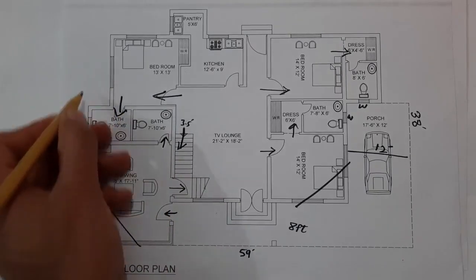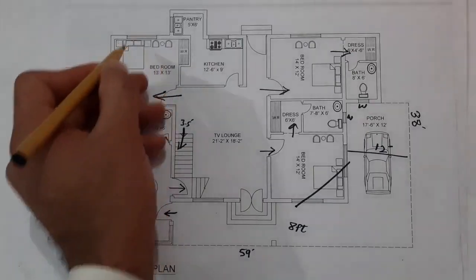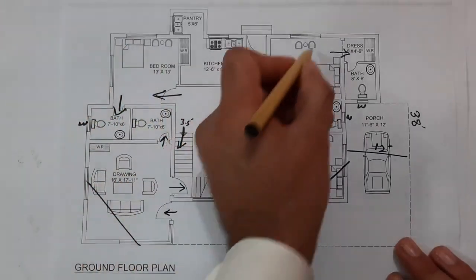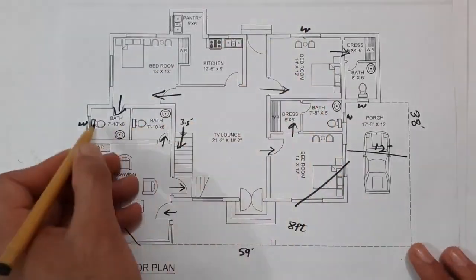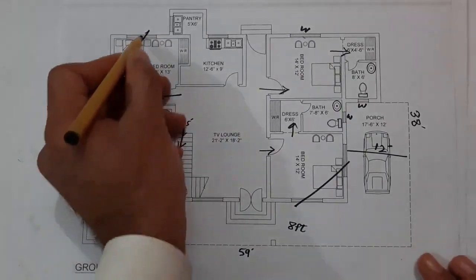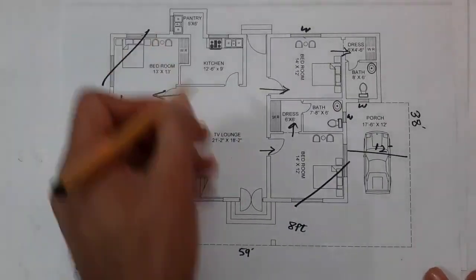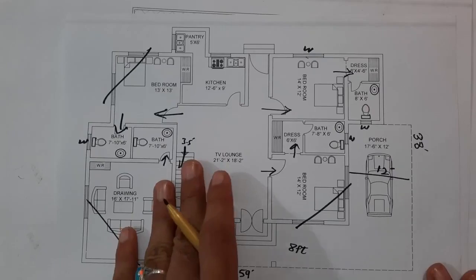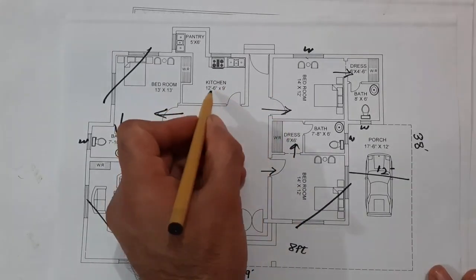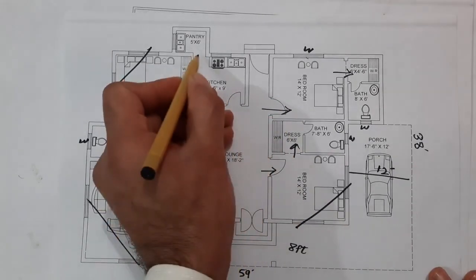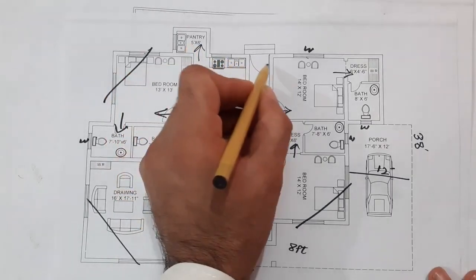This is the window to this open gallery side. Okay, and you can see here we have the window for this one, back side window, and here we have cross ventilation. You can see two windows. Okay, open gallery and back side yard. Next guys, you can see this is a kitchen. Size of the kitchen is 12 feet 6 inch by 9 feet, and this is the pantry. Size is 5 feet by 6 feet.